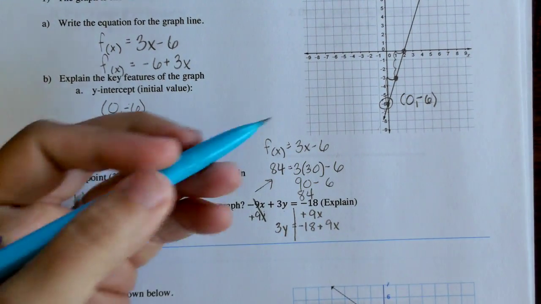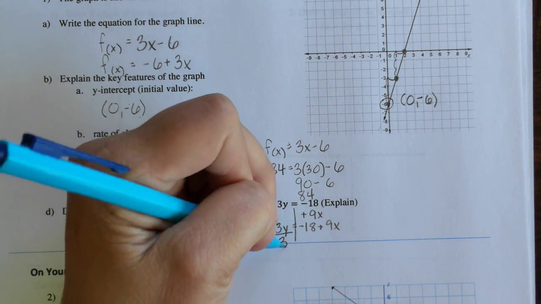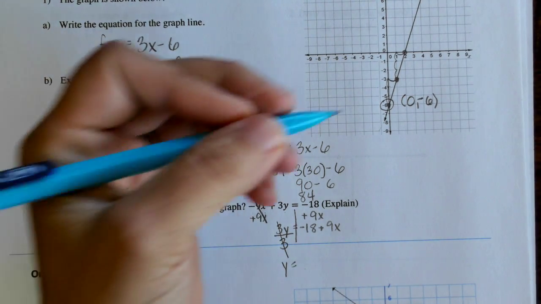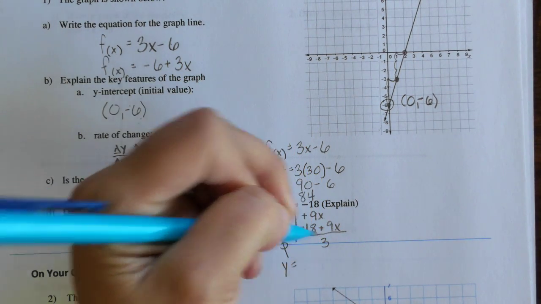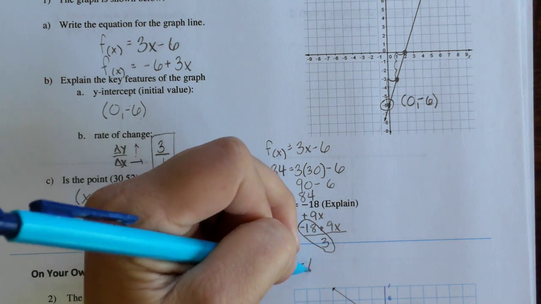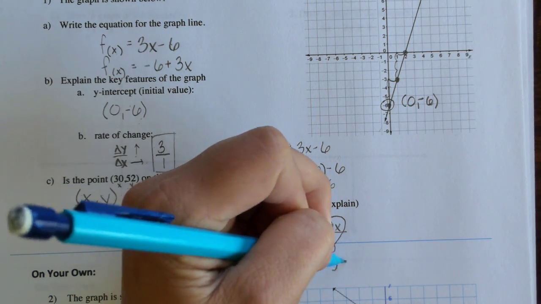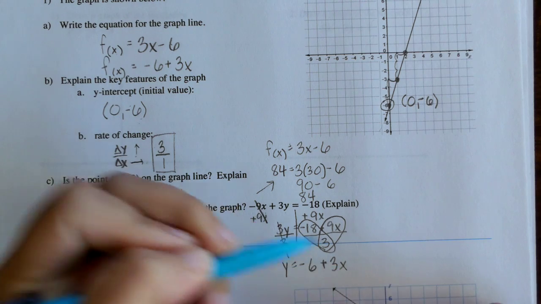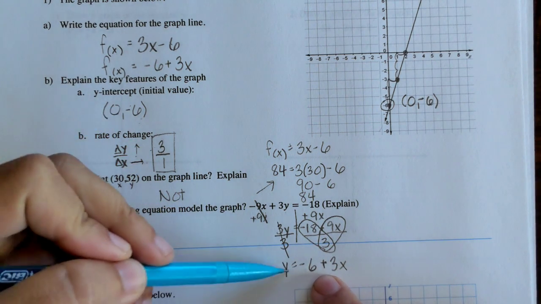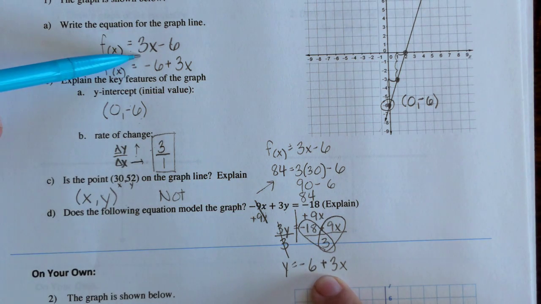Oops, you guys can't see. So I just subtracted that 9x on both sides, and I was left with this 3y on this side, so I'm going to divide by 3 to get y by itself, and so I end up with y equals. And I have to divide everything over here by 3. Negative 18 divided by 3 is negative 6. And 9x divided by 3 is going to be plus 3x. So you're going to say, do these key features match up with these key features? And the answer is yes. This equation is this equation. So this equation is also another form of this equation.